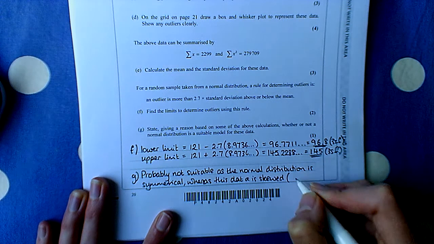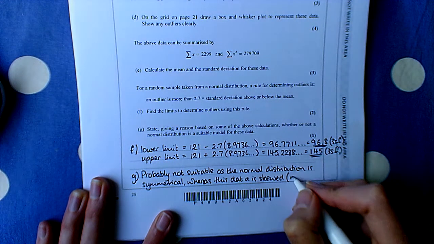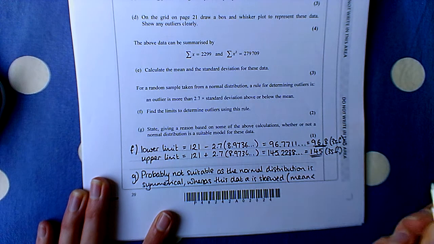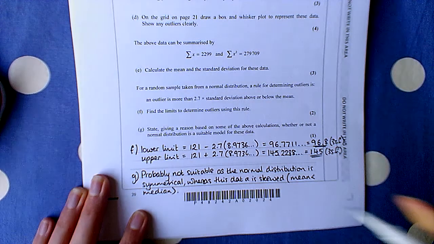And how do we know? Because the mean is lower than the median.